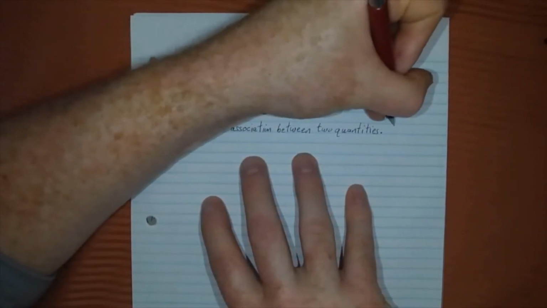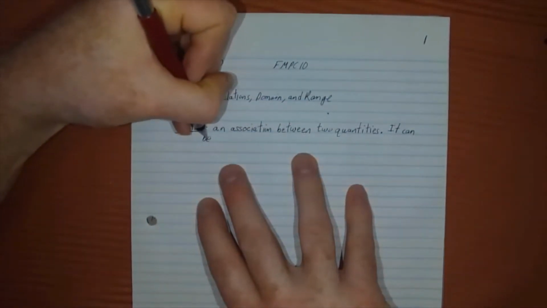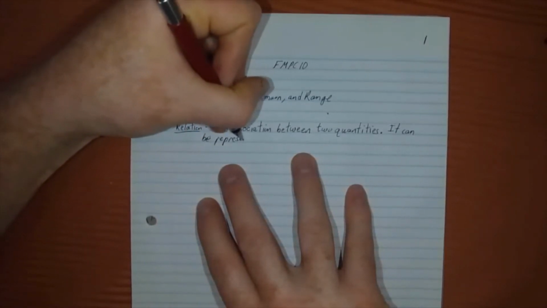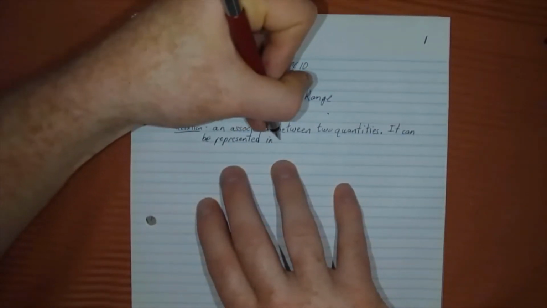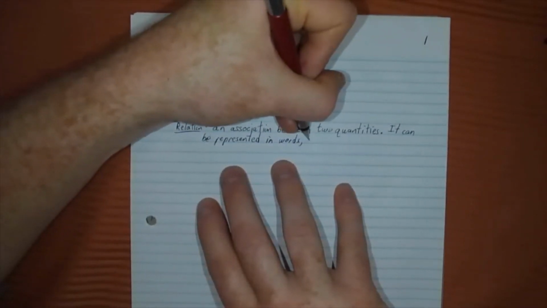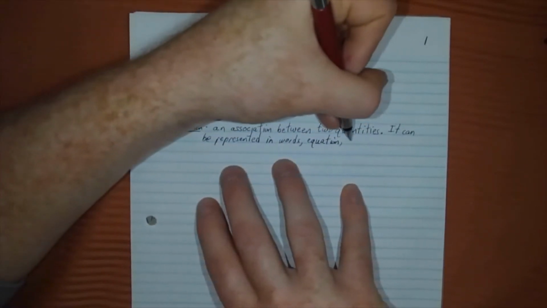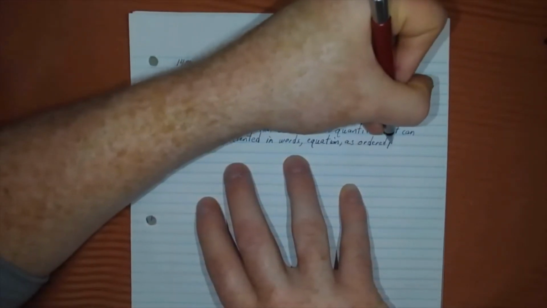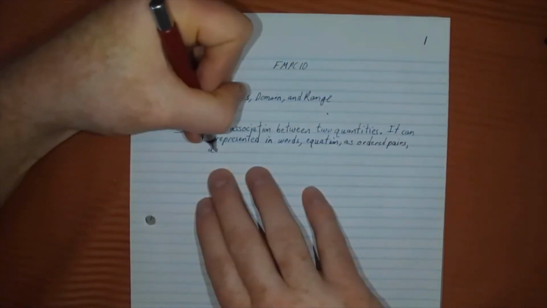It can be represented in words, in equation form, as ordered pairs, and as a table or graph.